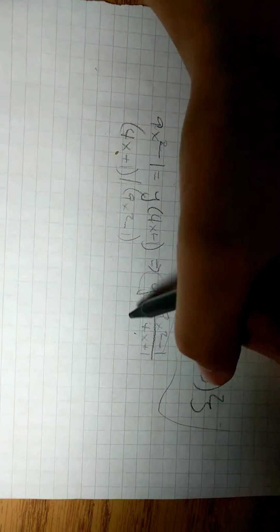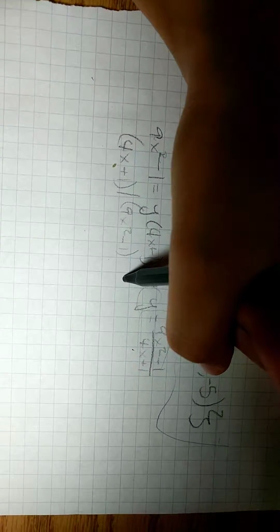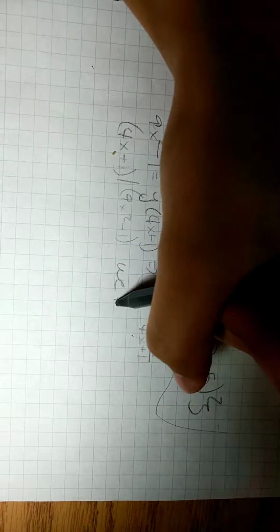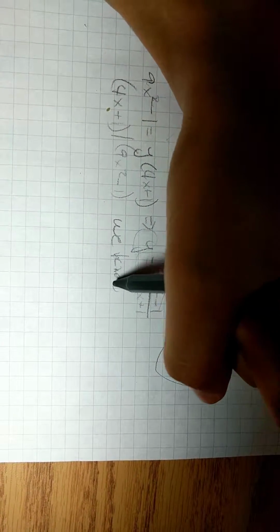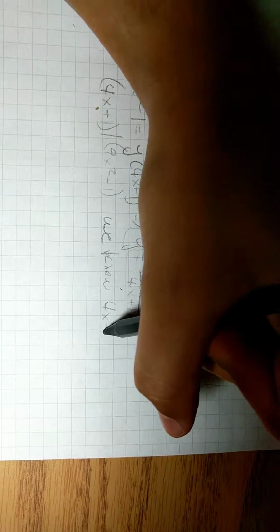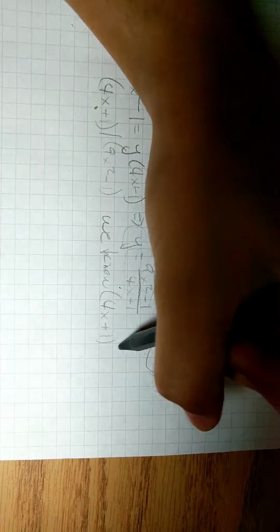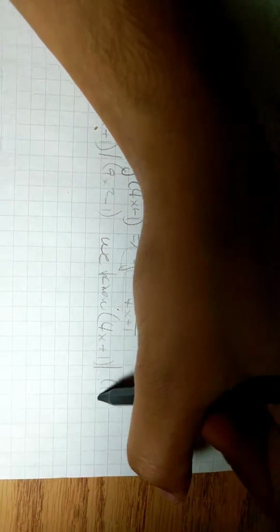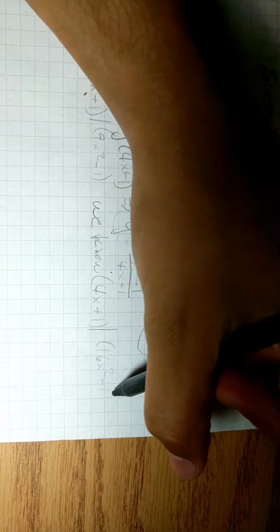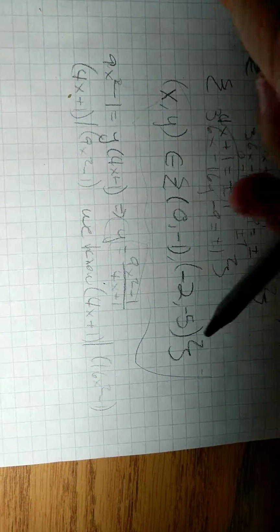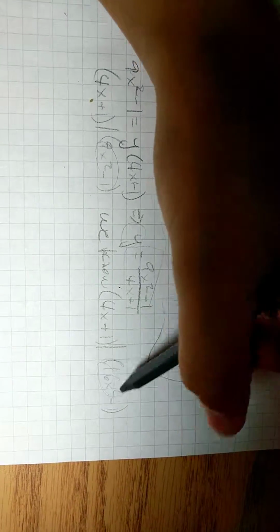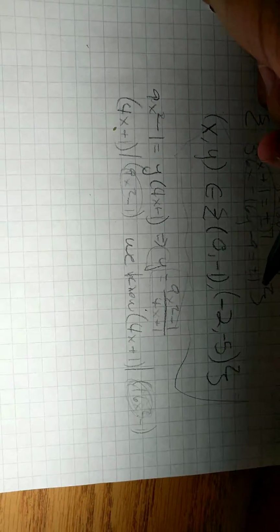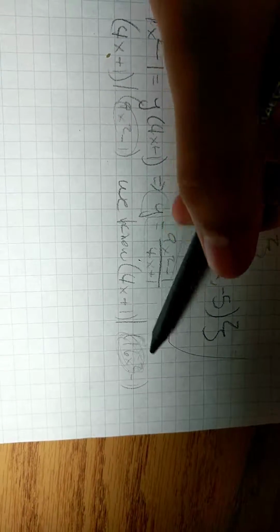Okay? And it's important to note that we know 4x plus 1 divides 16x squared minus 1, which means that we need to have this in this form over here, and to do that we'll multiply by 16 because then these coefficients are the same and everything works out.